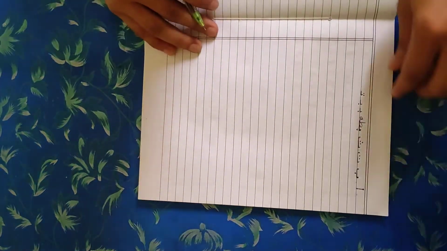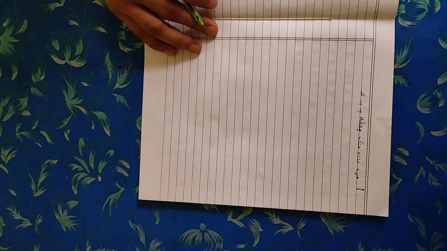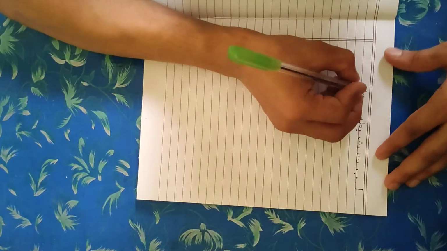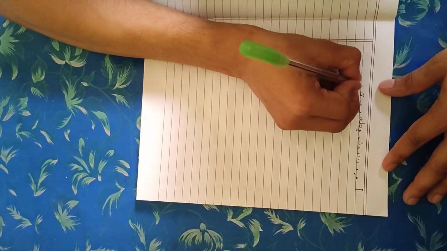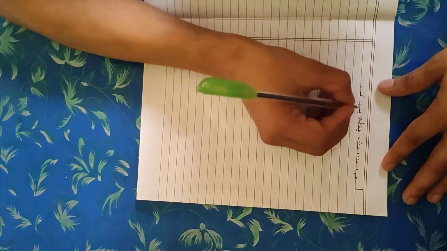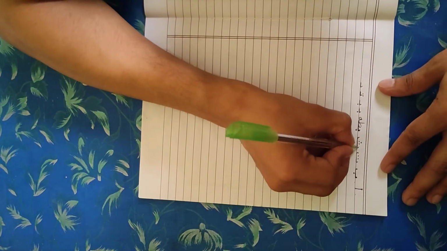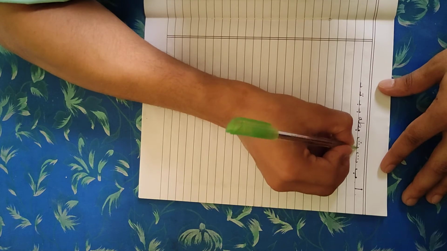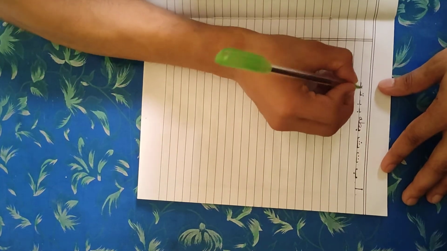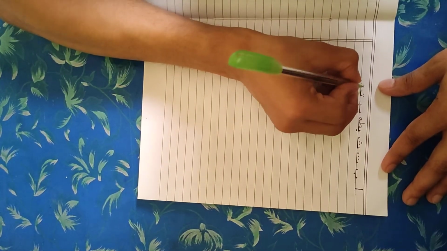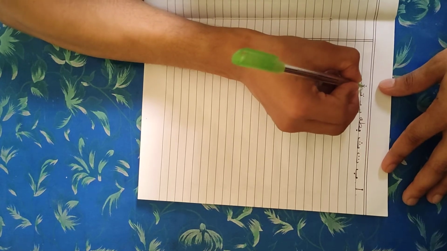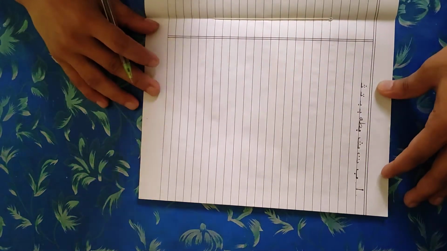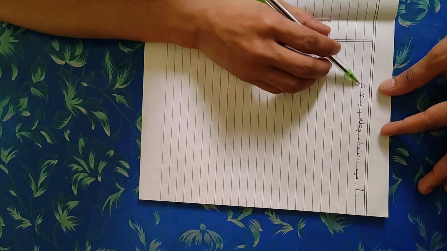Then it will be called ta. Similarly, if we want to write tha, we have to follow like this. At first we write the first half of tha like this, and we have to put three noktas of tha above. Okay, then it is tha.